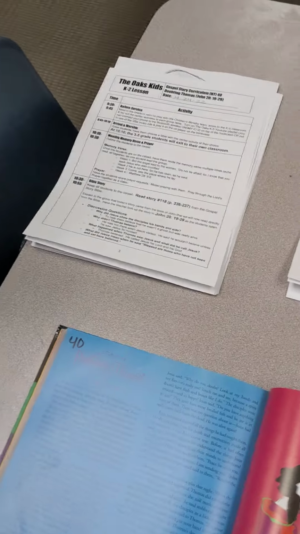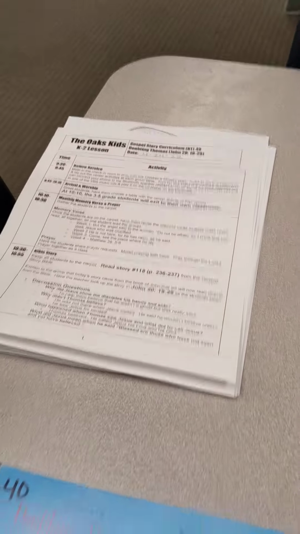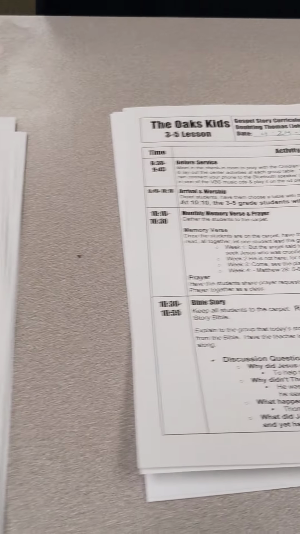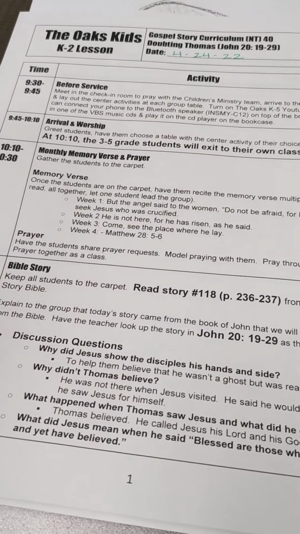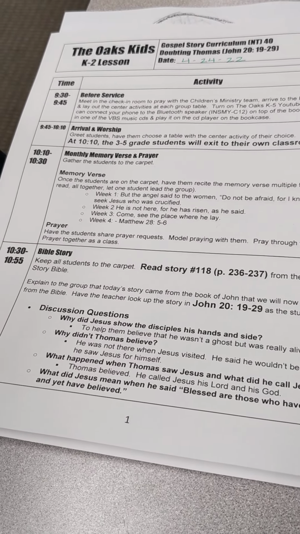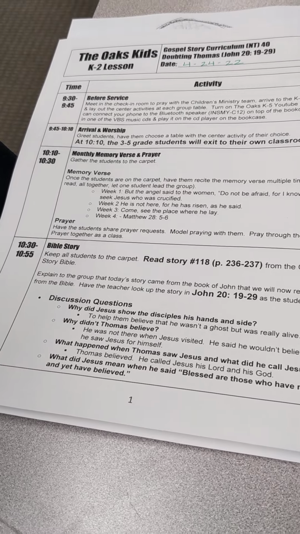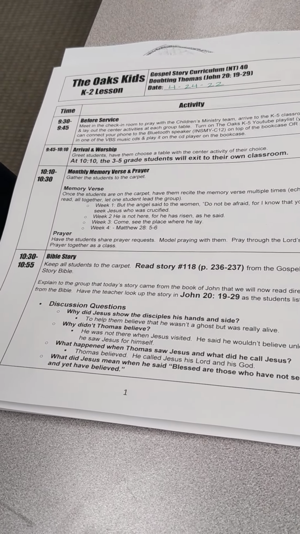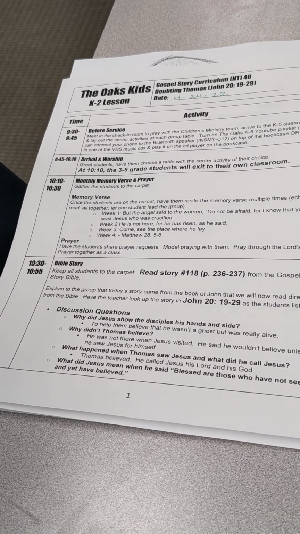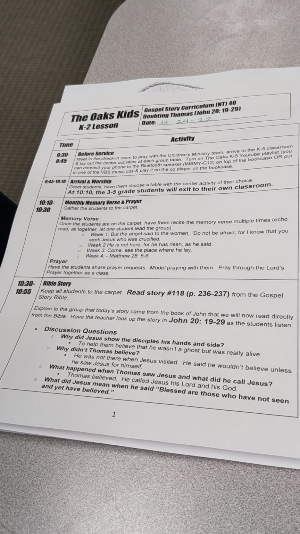If we look at our lesson plans for today's lesson, there is a different version for K through 2 and a version for 3 through 5. They are similar with some small changes. Everyone starts with the center time and then the separating of the groups, and then we begin with working on our memory verse. This month was a little different because of Easter, but we will go over our monthly memory verse again, and we will pray together.